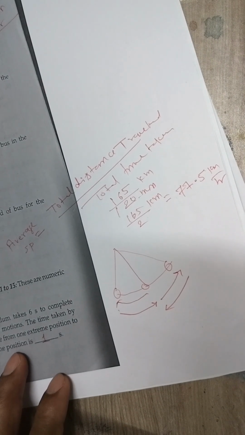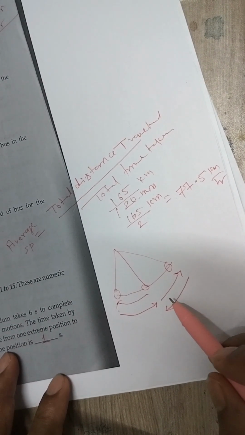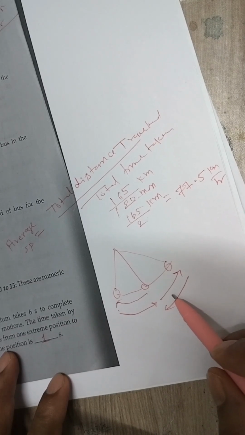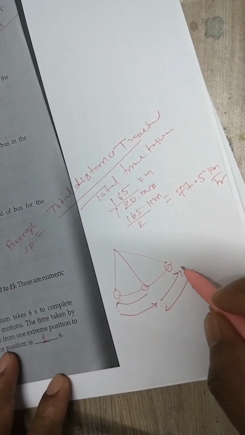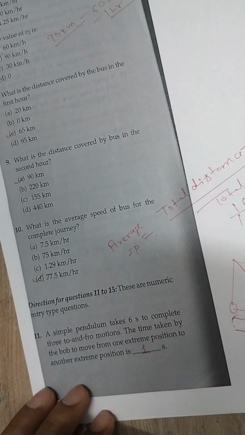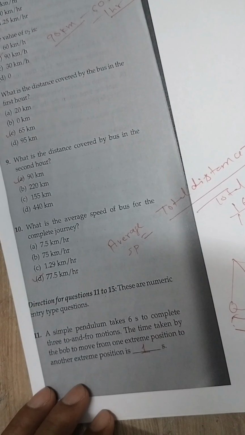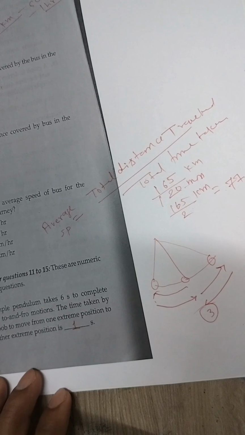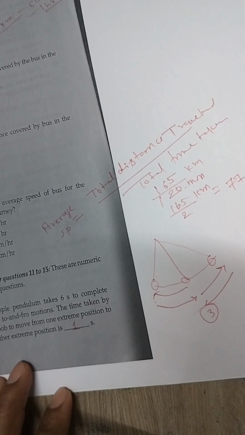This will be known as one cycle. So similarly, the pendulum is taking 6 seconds to complete 3 of these to and fro motions.